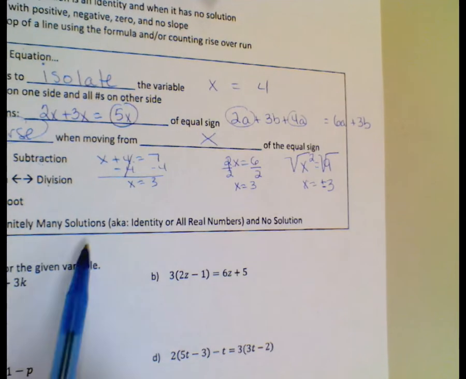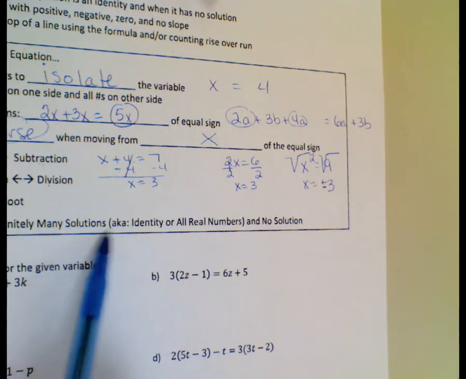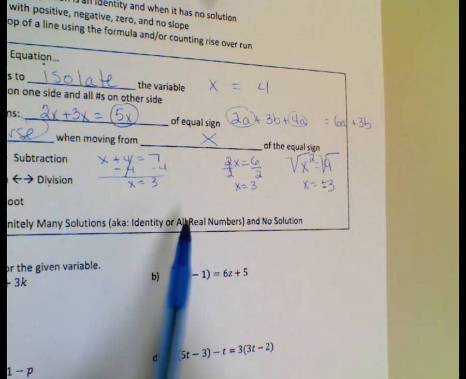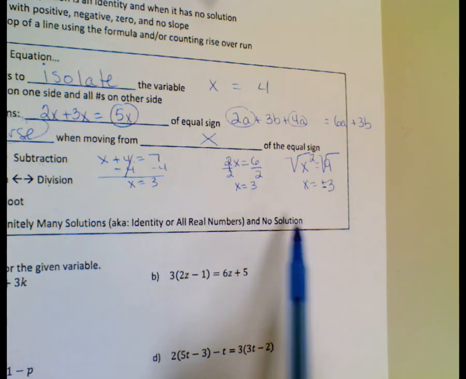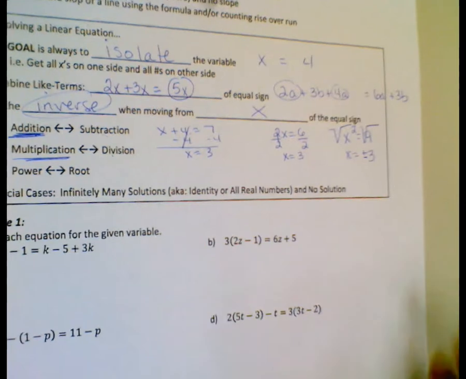Special cases: if you're solving an equation, sometimes you can get infinitely many solutions, otherwise known as an identity or all real numbers, or sometimes you can get no solution. So that might happen when we're doing one of these problems, and I'll show you when.